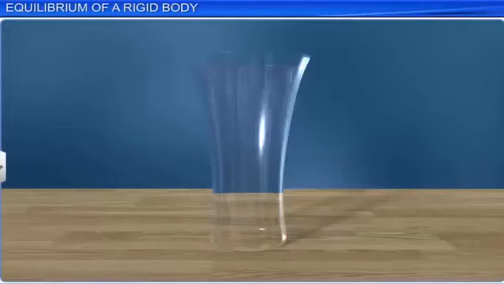Now look at the glass. It is at rest. It is in mechanical equilibrium because the net force and the net torque acting on it is 0. If a body in mechanical equilibrium is at rest, then the body is said to be in static equilibrium.